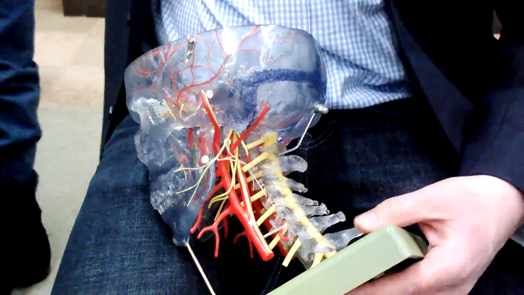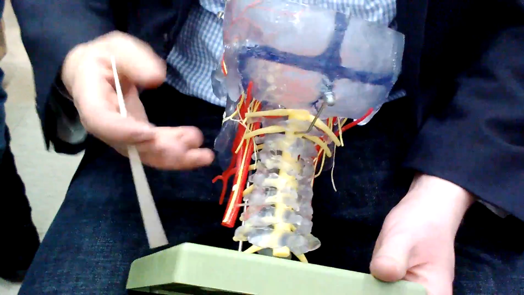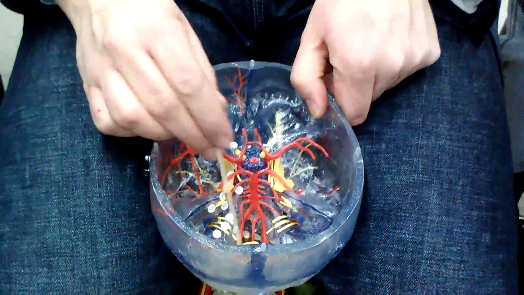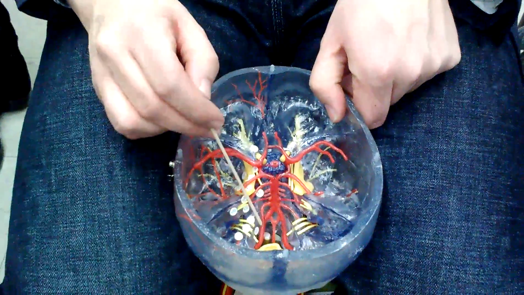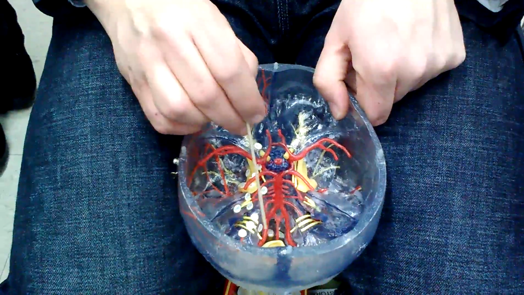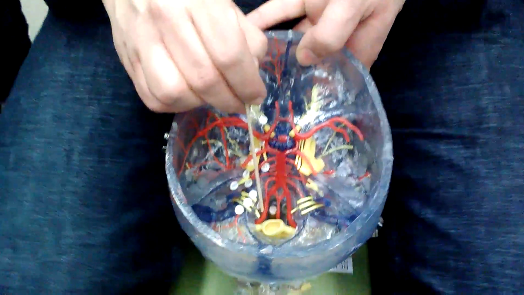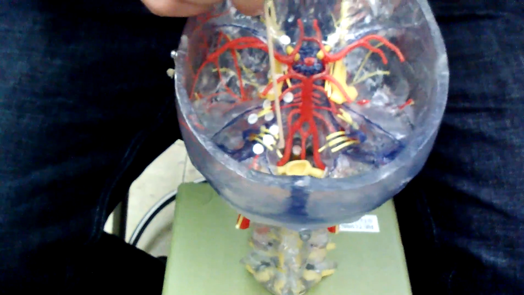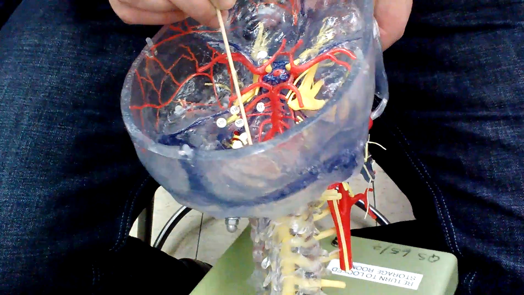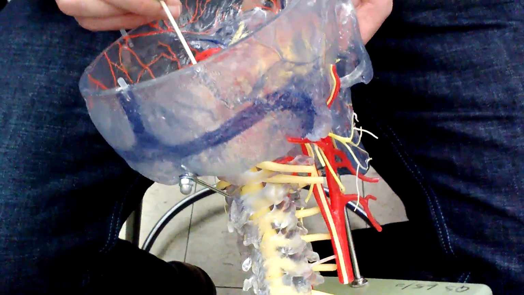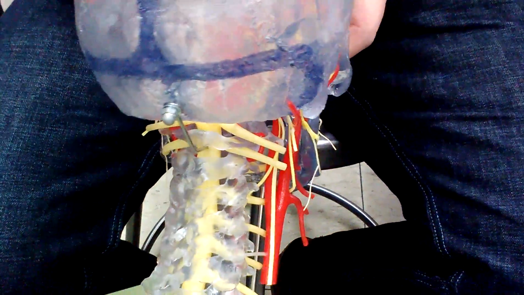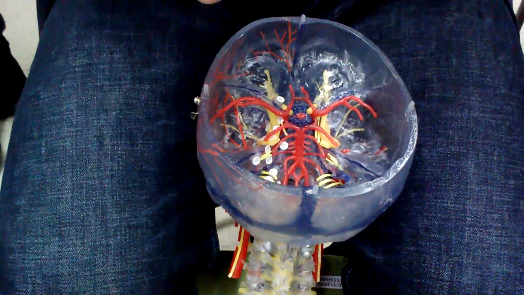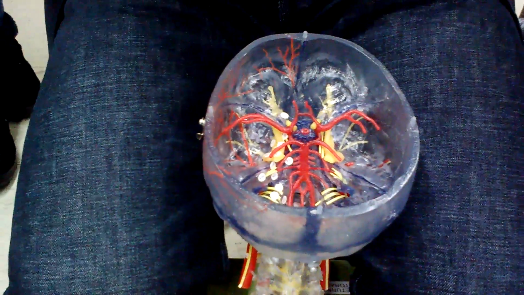Okay? So the vertebral arteries are in fact going to go up, and they're going to pass through the foramen magnum. So here we have the foramen magnum, and here we have the vertebral arteries. So my stick right now is on the vertebral arteries. It's on one of the vertebral arteries. So the vertebral artery, again, is going to pass through the foramen magnum. The two vertebral arteries are going to go up like this. They're going to join together and then form a major vessel that goes up.